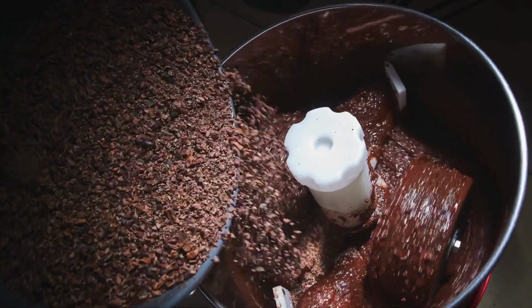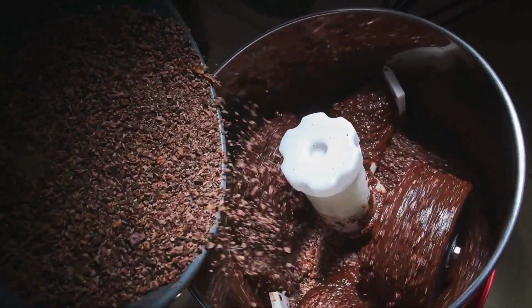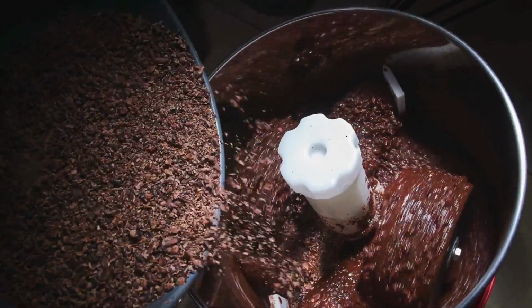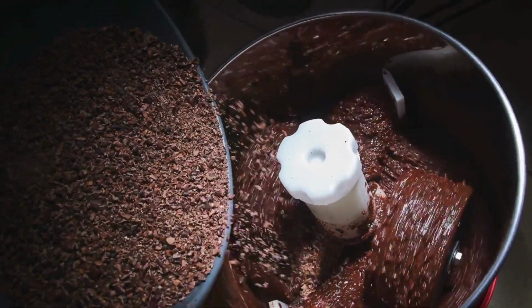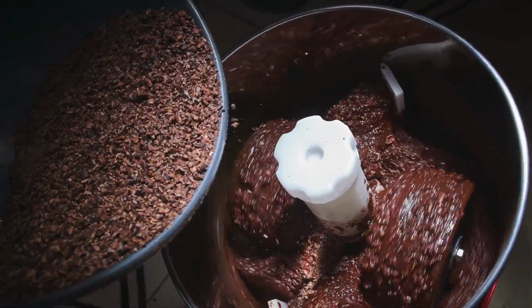Then at the grinding stage, the nibs are ground into a thick, liquid paste called cocoa liquor or cocoa mass. This cocoa liquor contains both solids and fats, cocoa butter. It's the core ingredient for all types of chocolate.